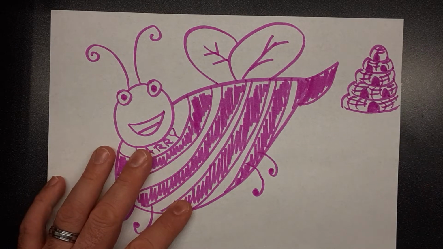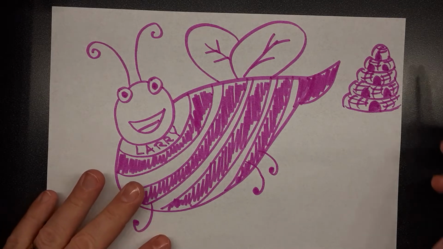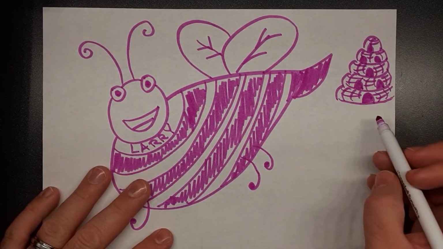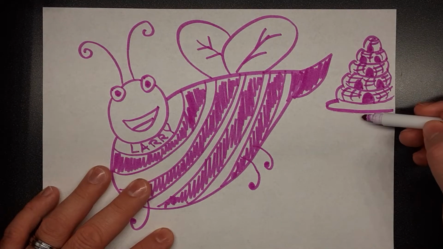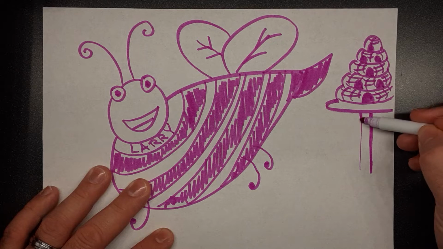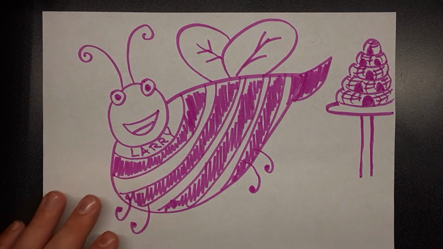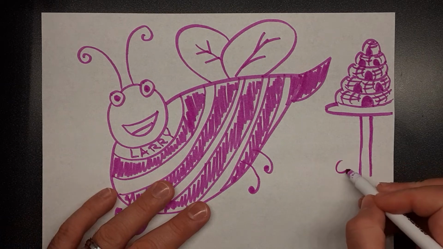Okay, so that's my hive, and I think maybe there was a beekeeper, and he's really kind to the bees, and he put the hive up on a table or on a pedestal like this.